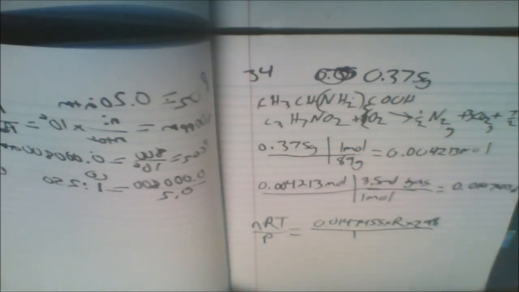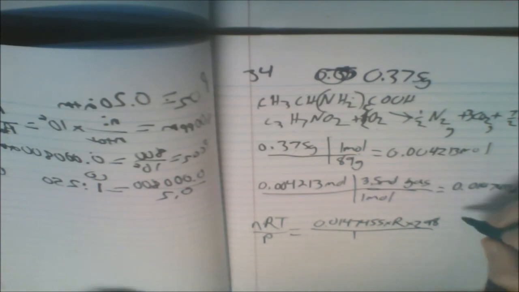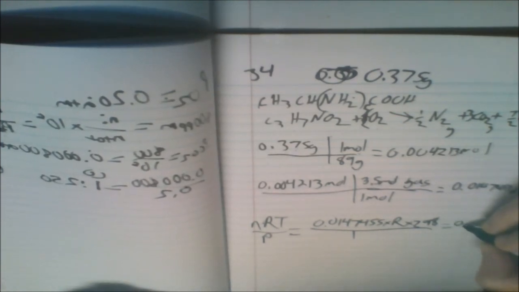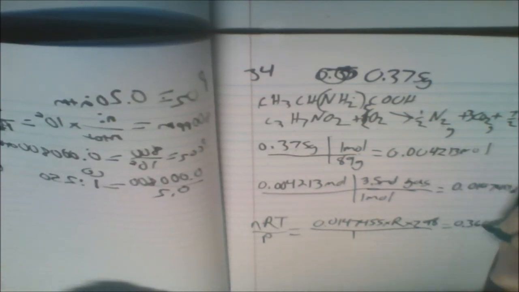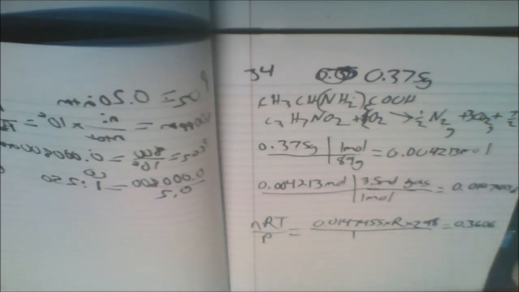So 0.06 times 298, you get 0.3606. Maybe not quite perfect as it has in the back of the book, but pretty darn close. It probably has something to do with rounding in our molecular formula.